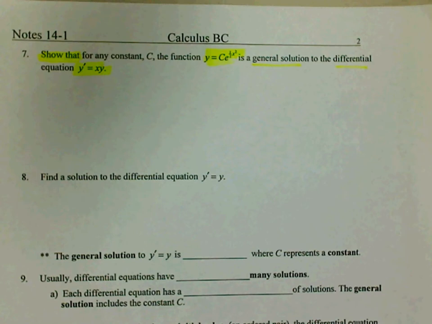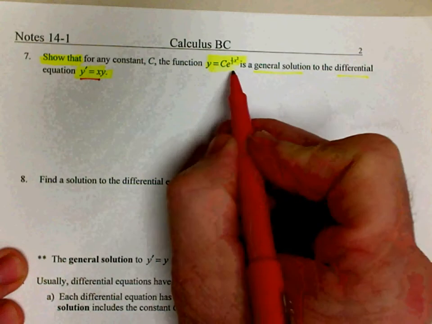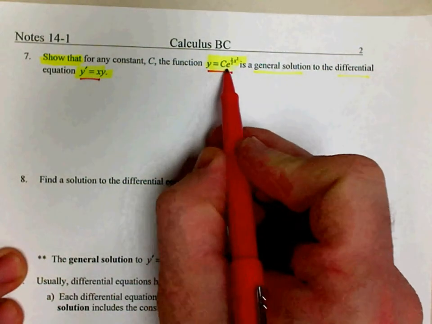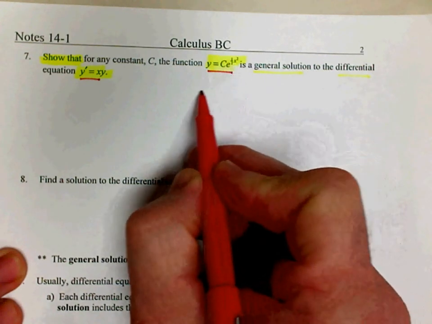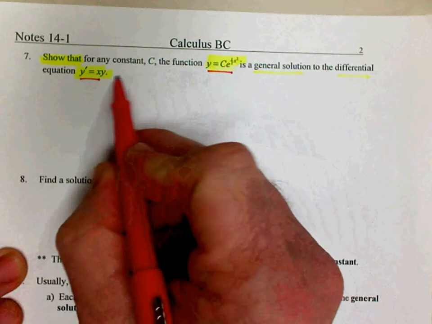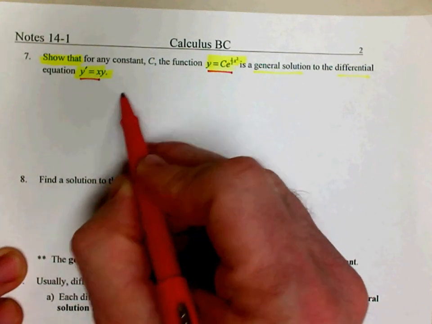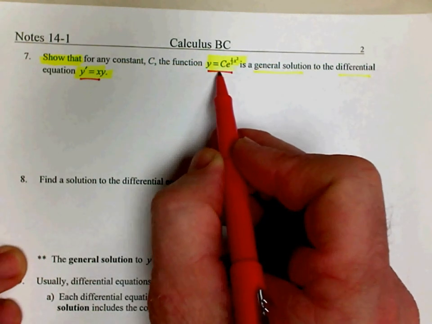So in order to show this, we can do it two different ways. We can either start with this one, or we can start with this one. If we start with the y equals c e to the 1/2 x squared, we're going to end up manipulating down to this. If we start with this one, we're going to have to manipulate and show a path to this one. So I'll go ahead and show that both ways.